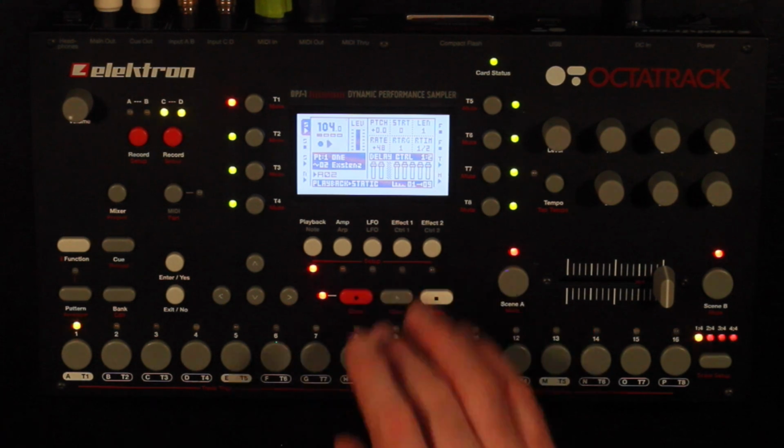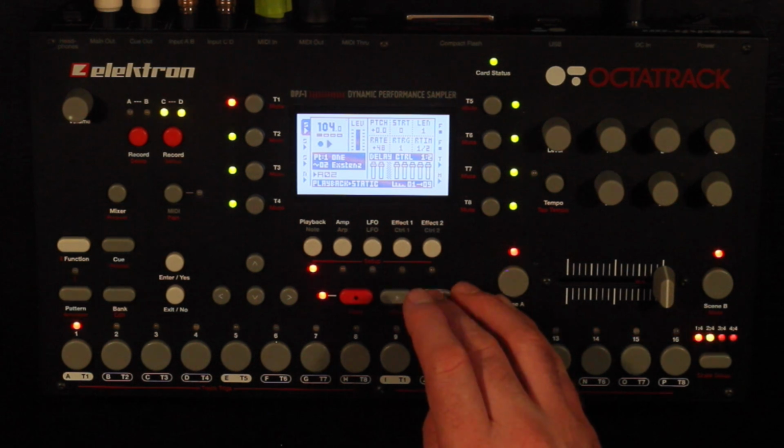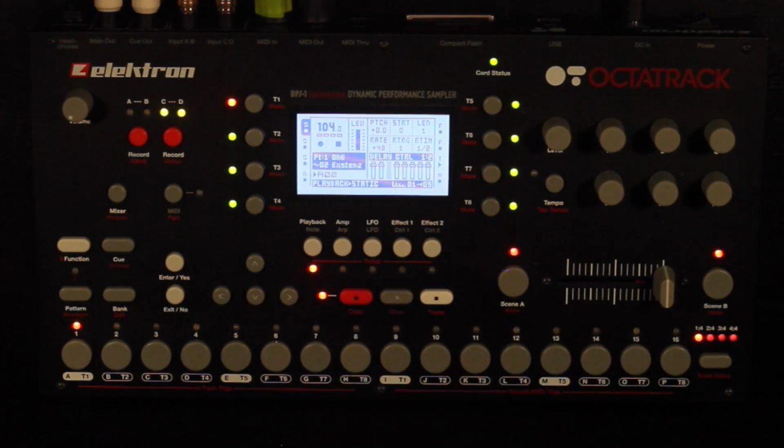Sound like that. Okay, so that's the first technique for using multiple samples within one part.